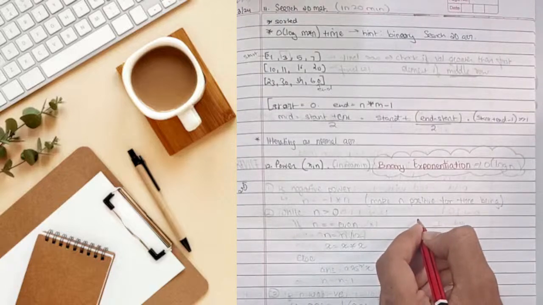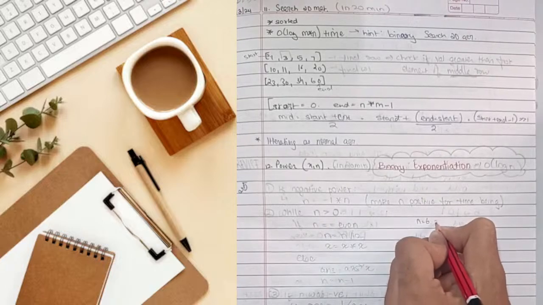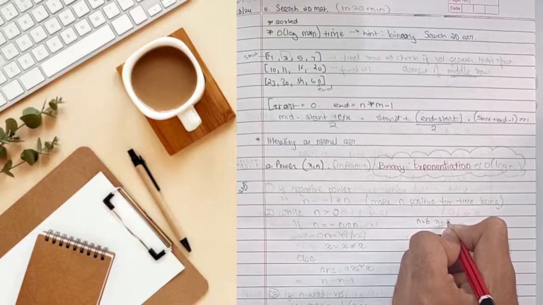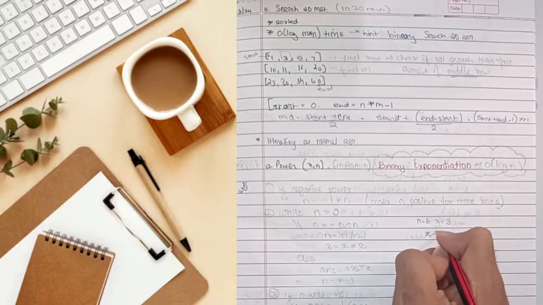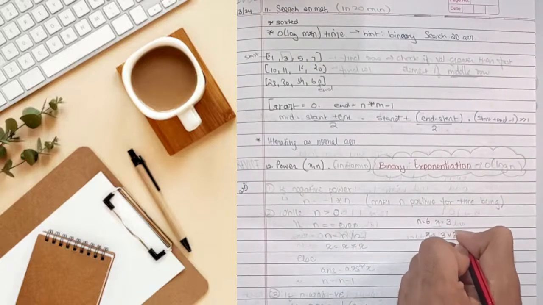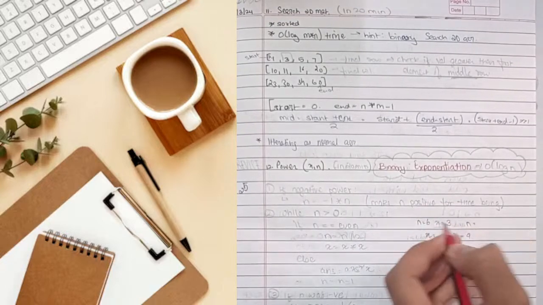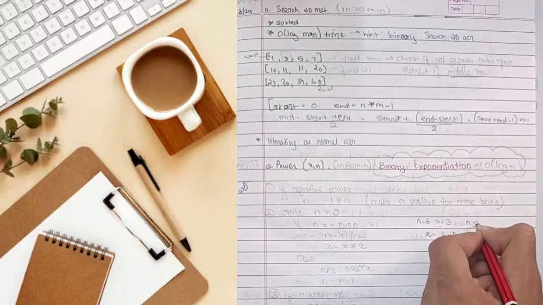Say n equals 6 and x equals 3. So x becomes 3 into 3, which is 9, and we decrease n by 2, which results in n becoming 3.